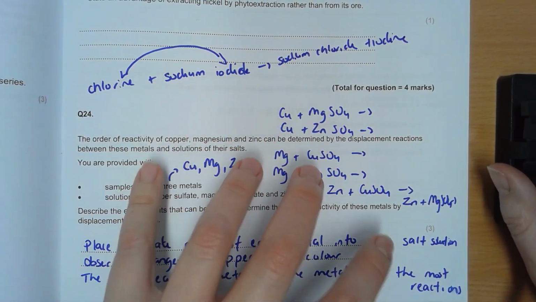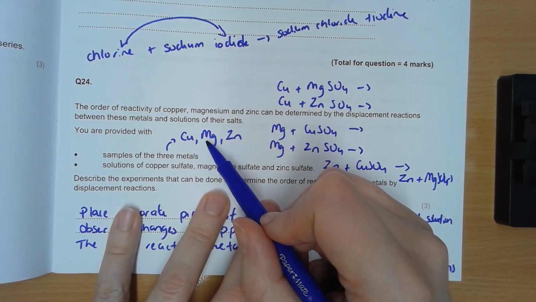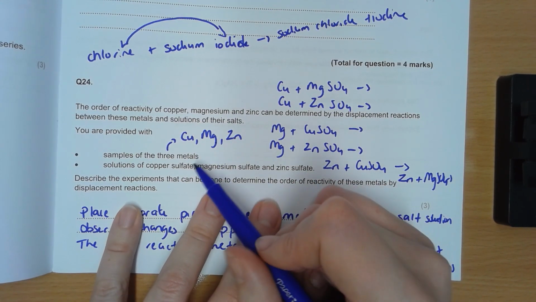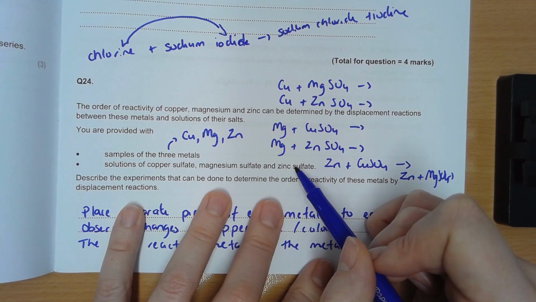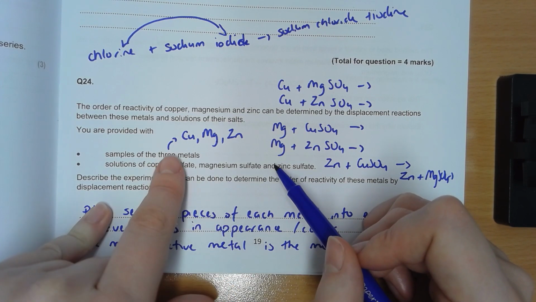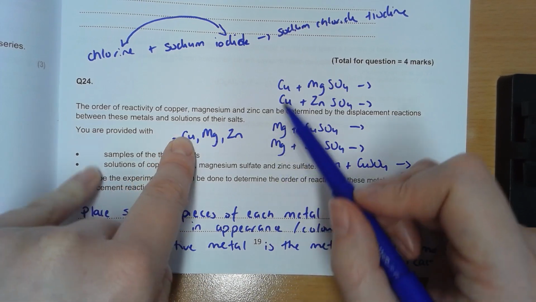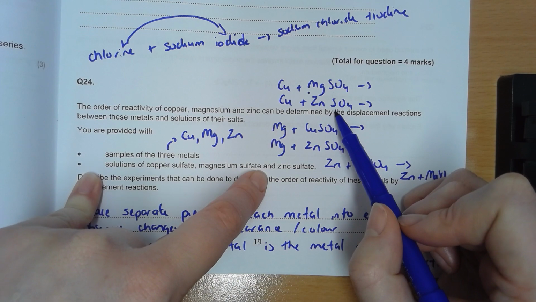You can do exactly the same thing with metals. So down here they give you three metals. They say you've got copper, you've got magnesium, and you've got zinc, and you've got three different solutions: copper sulfate, magnesium sulfate, and zinc sulfate. And they want you to plan how you would work out which is the most reactive. So you're going to do displacement reactions, and what that will involve is you'll take copper and you'll put it in magnesium sulfate, and you'll put it in zinc sulfate.